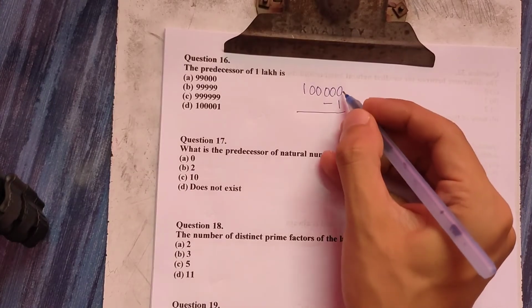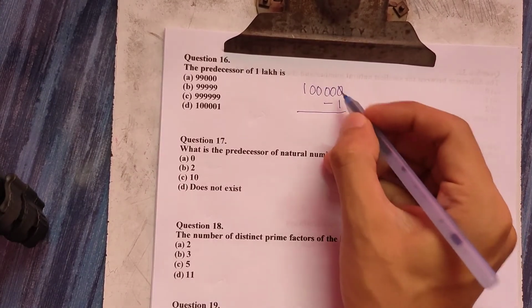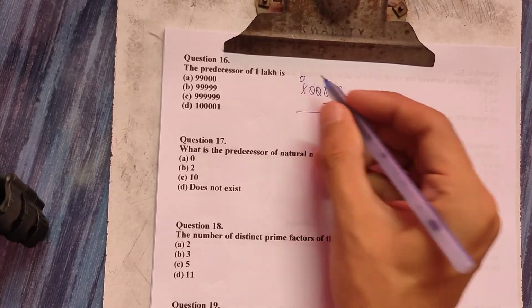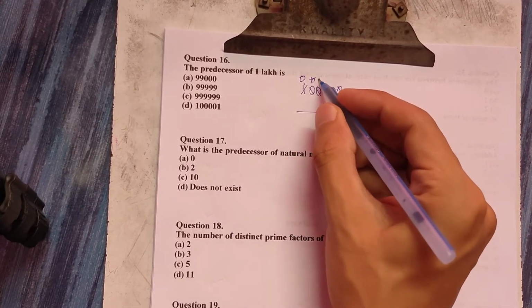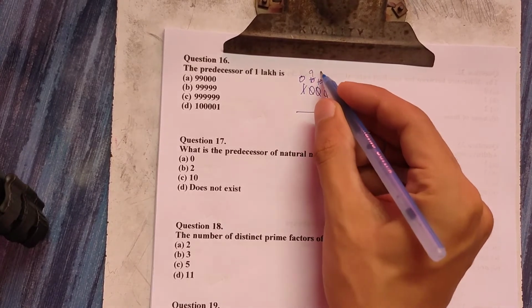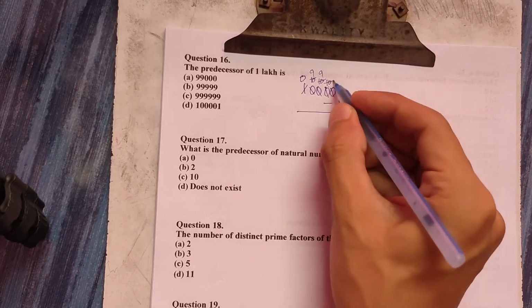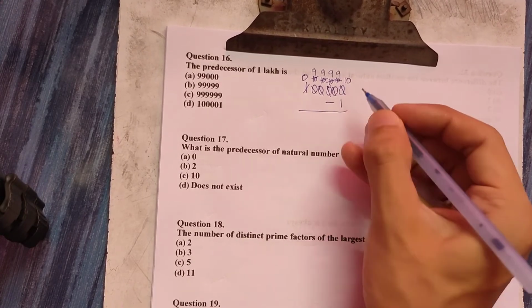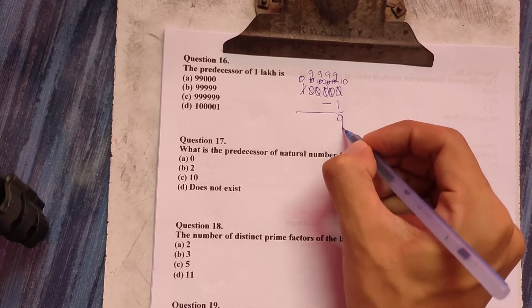Okay, 1 lakh minus 1, so this can't be subtracted, so it will take a carry from here. This becomes 10, then this becomes 9, this gives 10, this becomes 9, this gives 10, this becomes 9, and that 10. And 10 minus 1 is 9.